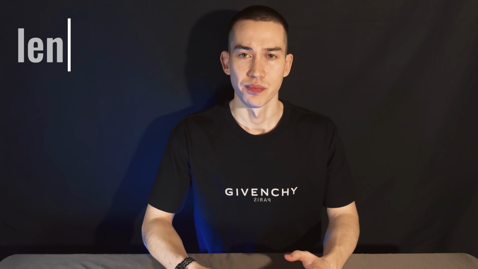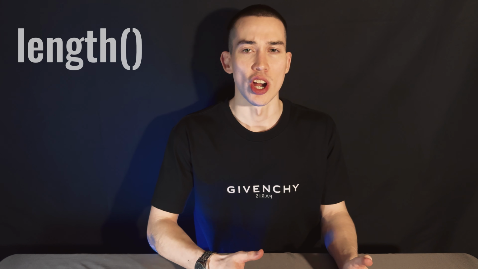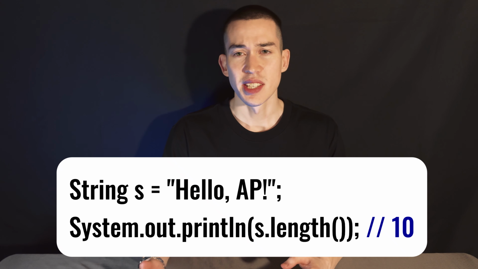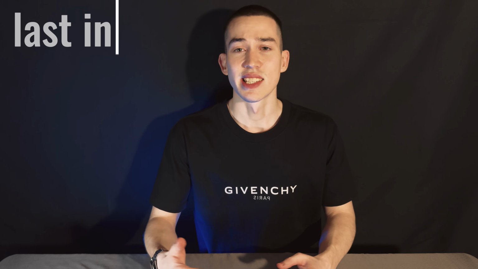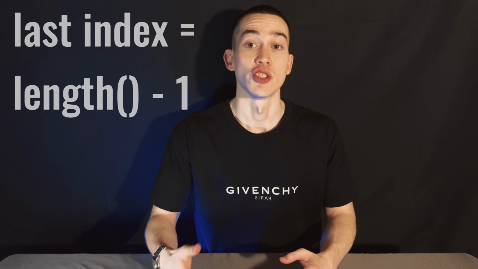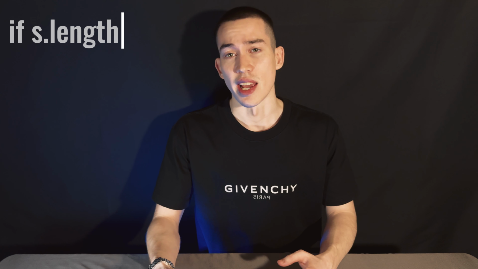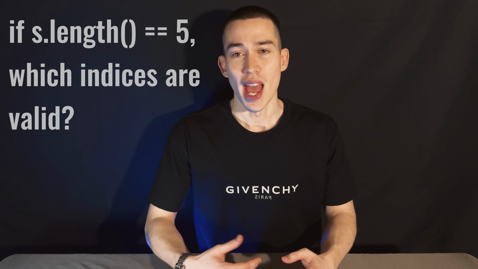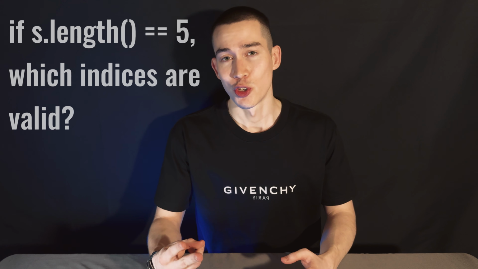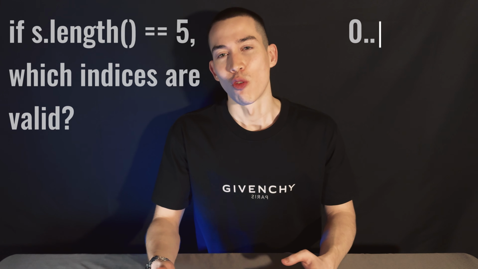Firstly, length. It returns the number of chars in the string. In this example, System will print 10. Remember, last index equals length minus 1, zero-based indexing. Guiding question. If s.length is 5, which indices are valid? The answer is... in 3, 2, 1. Of course, it's from 0 to 4.